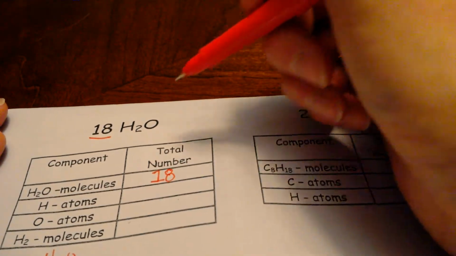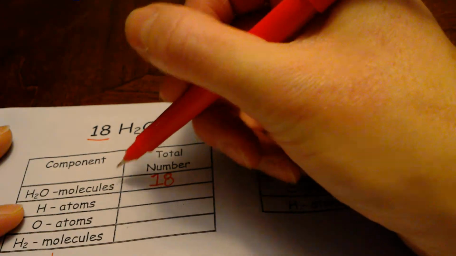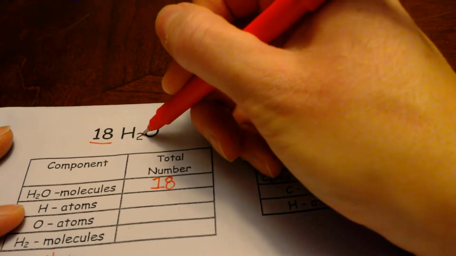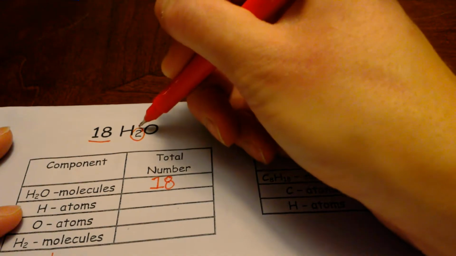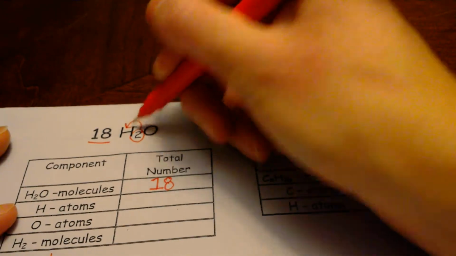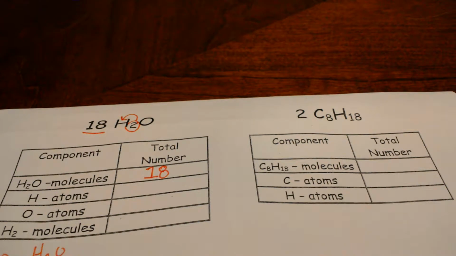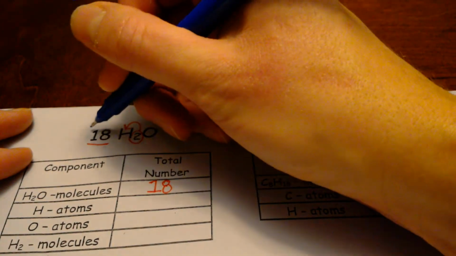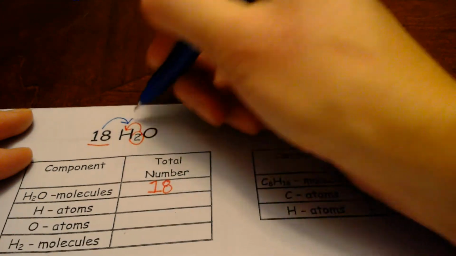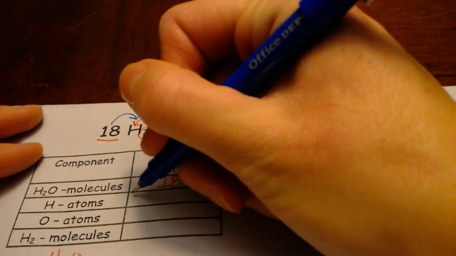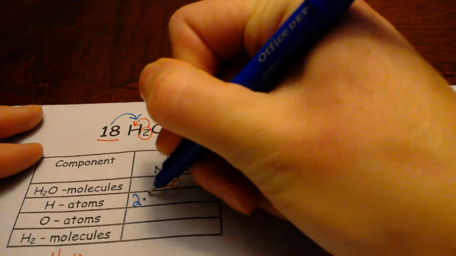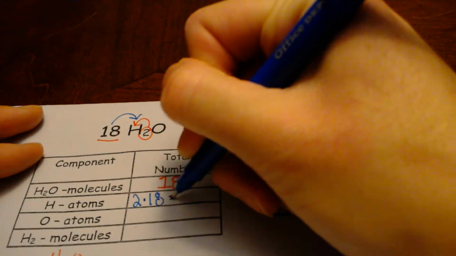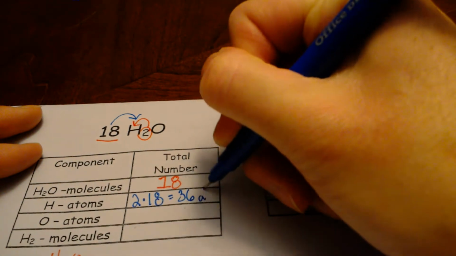Now here's where things get interesting. How many atoms are present? You're going to look at the subscript. That subscript goes to the hydrogen. But here's the thing, we don't have one H2O molecule, we have 18 of them. So we're going to have to take that 2 and multiply it by the coefficient 18. So our hydrogen atom is really 2 times 18, or 36 atoms total.